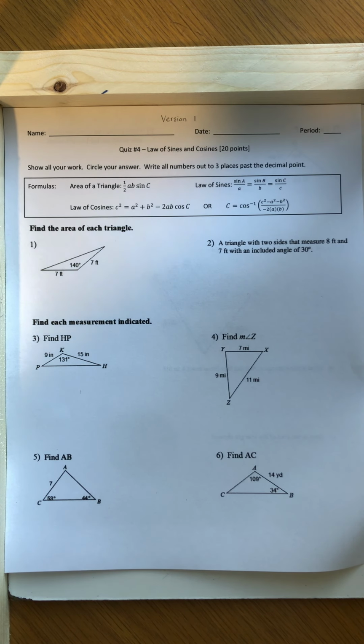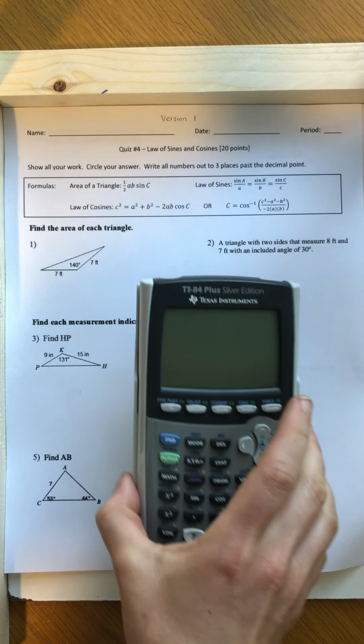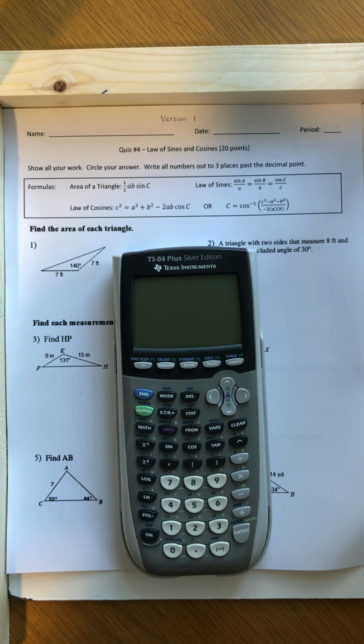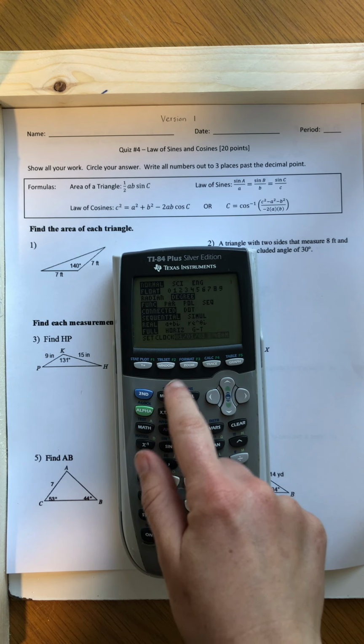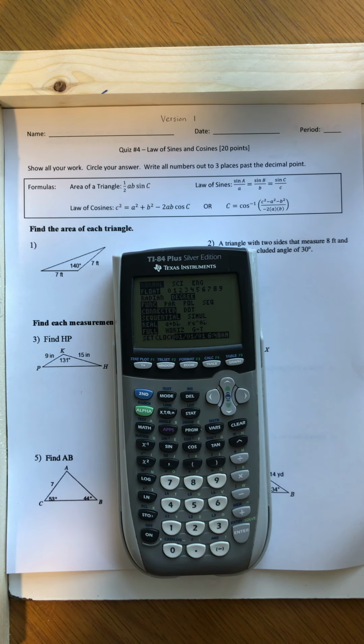This is a review of quiz number 4 about the law of sines and cosines, also the area of a triangle. For this quiz, you're going to need a scientific calculator or use Desmos.com. When you're using one of these calculators, you need to hit mode and make sure the mode is in degrees. Otherwise, you're going to get the wrong answers.